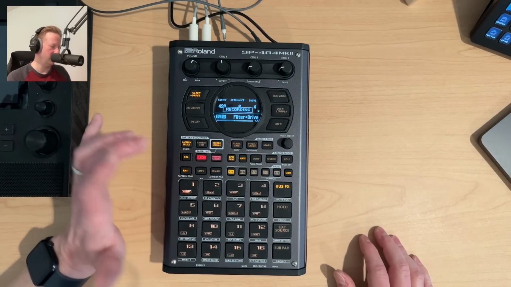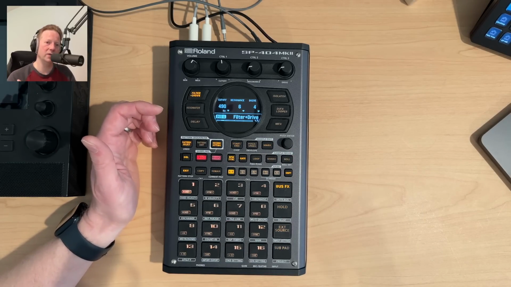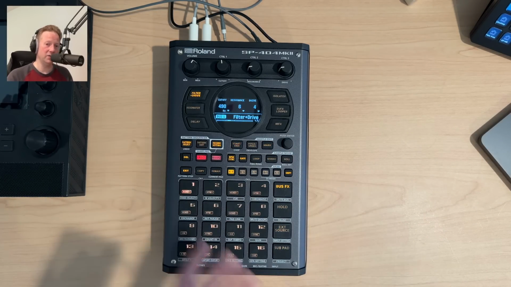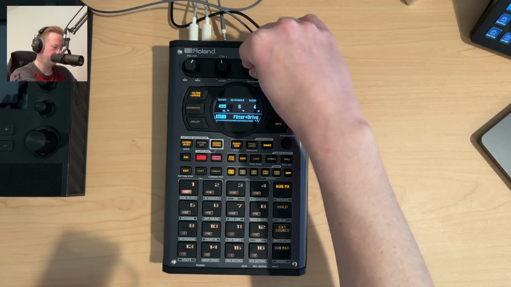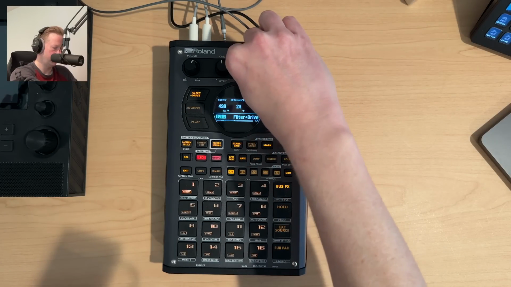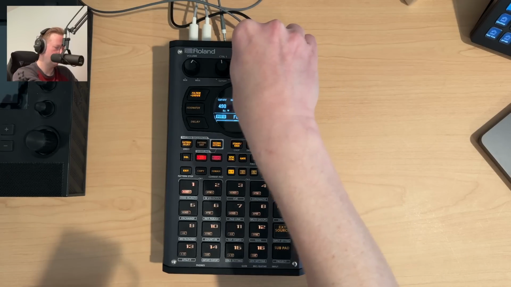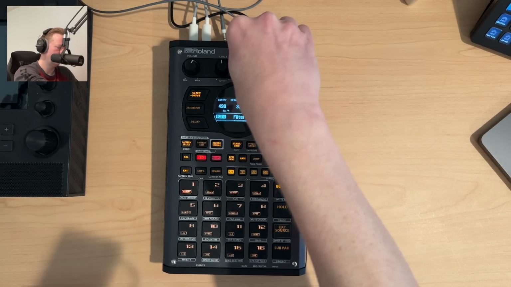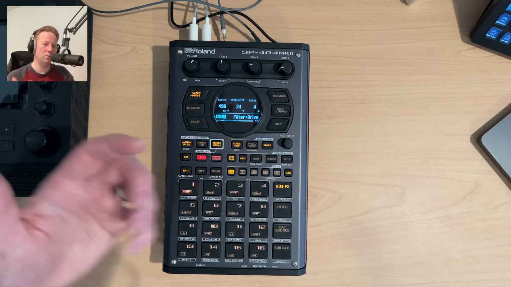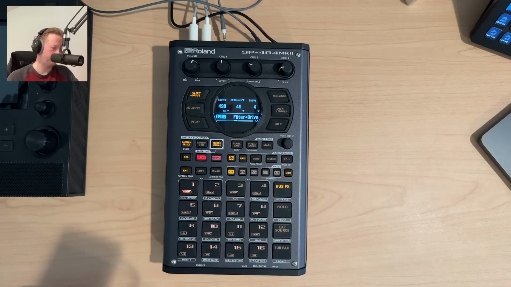So I'm going to hit record. I'm going to switch back to record mode. I'm going to hit mark so that we're now in motion record. And anything that's on the first page, we're totally able to make changes to. So let's say I want to do some resonance change. So I just went for the full 4 bars, and now you can see it's replaying that automation.